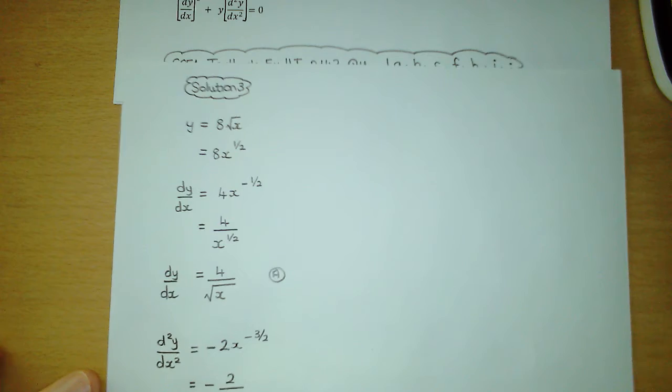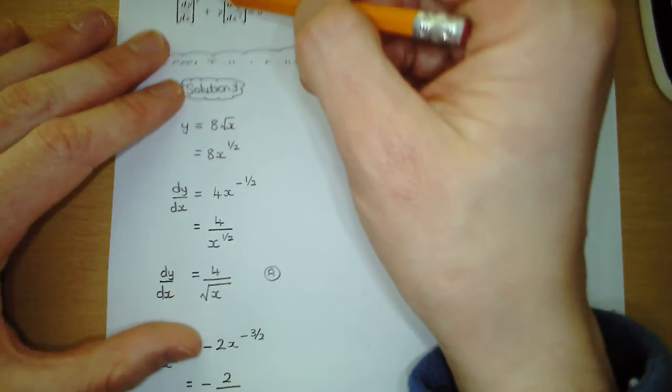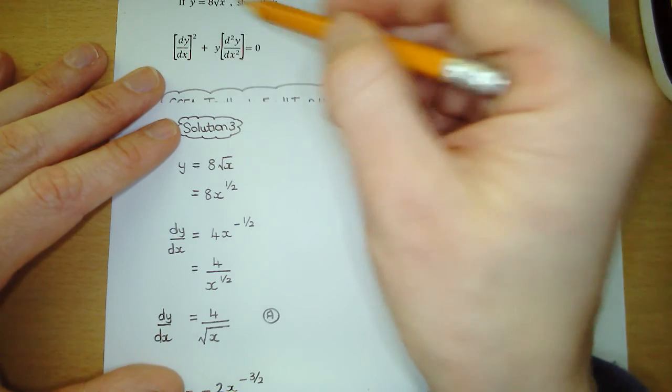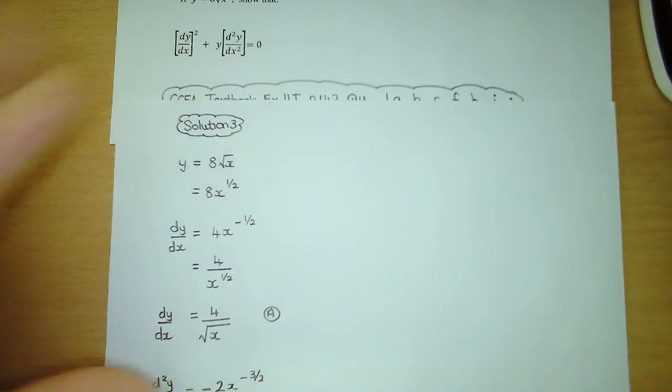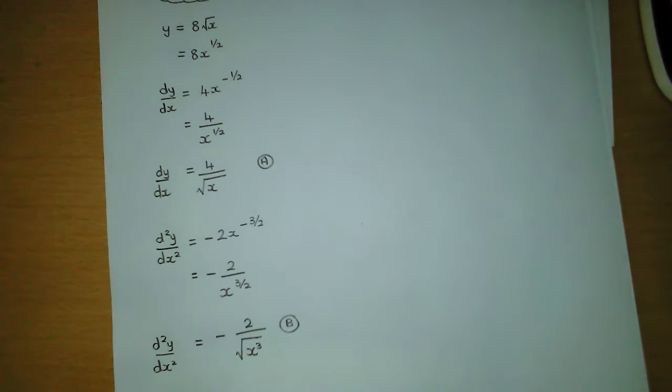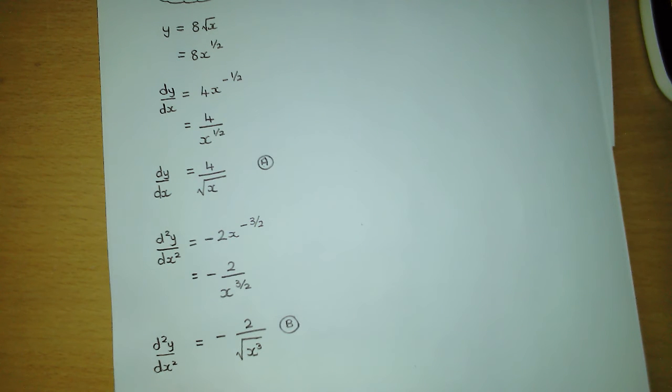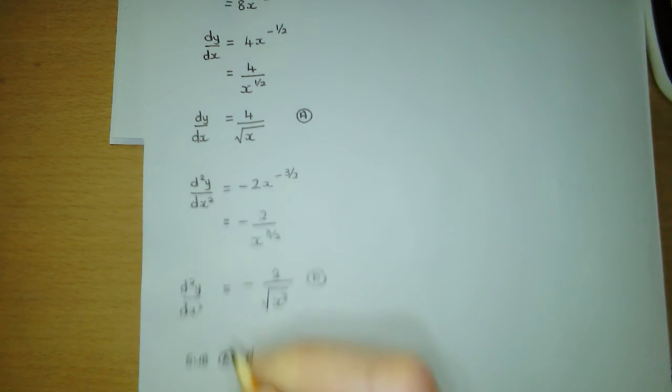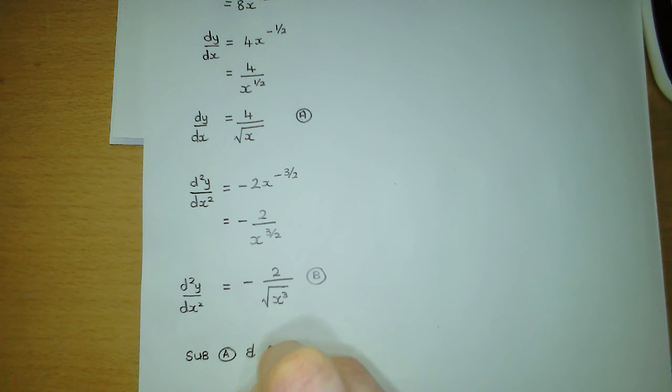So what I'm going to do now is sub A and B into the left hand side of the given equation.